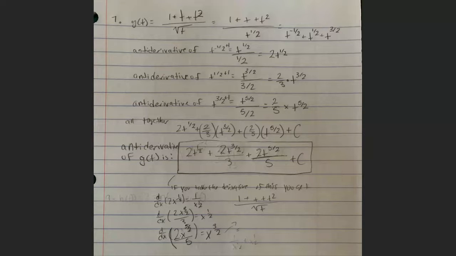Okay, looks good. Can everyone see the question? Yeah. Okay, so we're asked to take the antiderivative of g of t, which is equal to 1 plus t squared over radical t, which is the same thing as 1 plus t squared over t to the 1/2. And so if you simplify that out further, you get t to the negative 1/2 plus t to the 1/2 plus t to the 3/2.